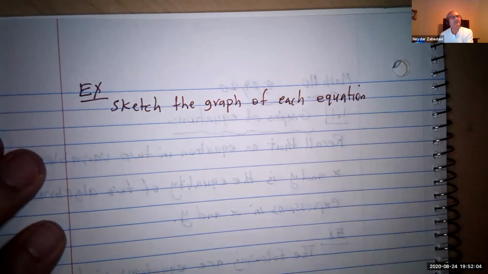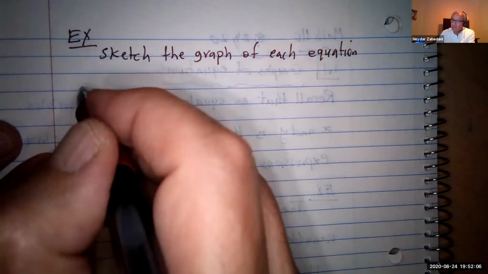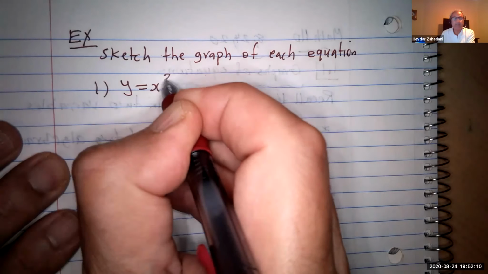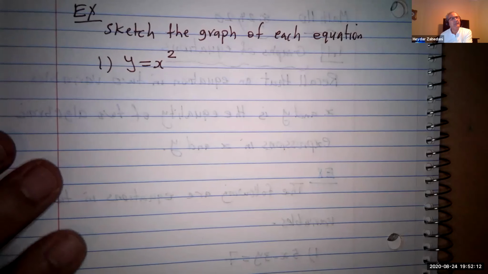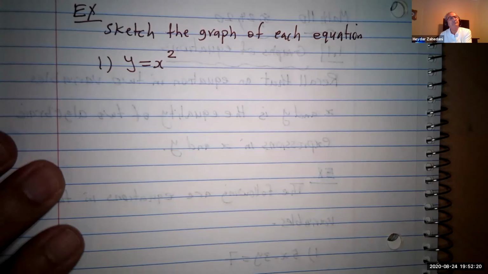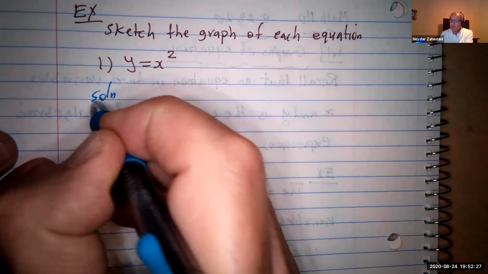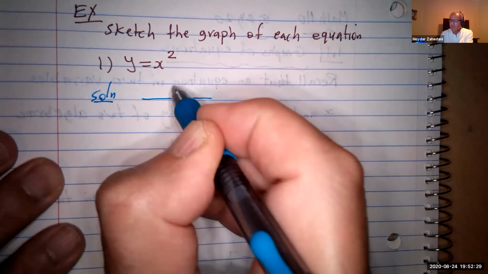Give us the graph of this equation. Again, a very easy one: y equal to x squared. You know that this is the graph of a parabola. But from our point of view at this level, we just collect some points and put them together to get the graph.